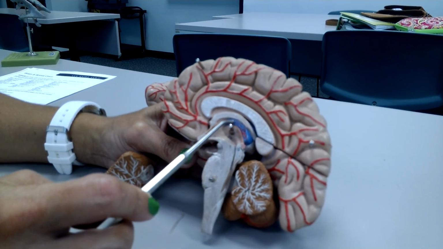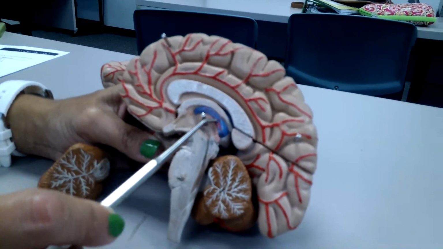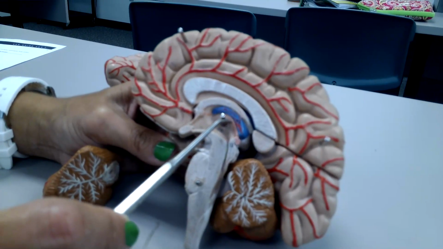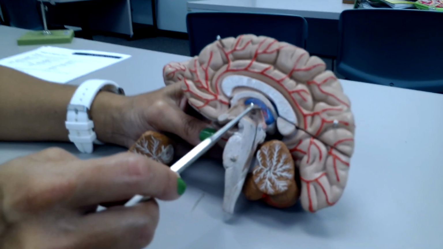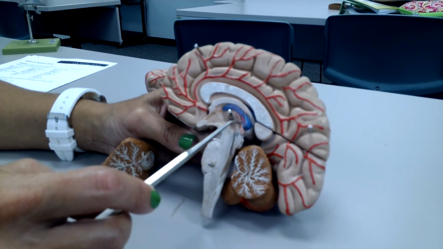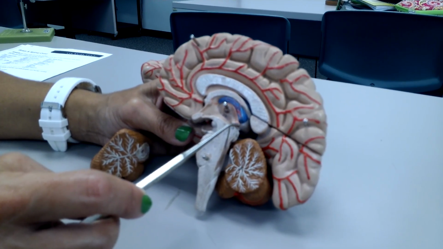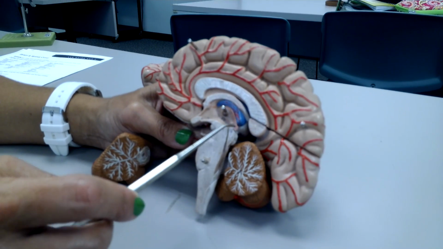The blue and red here, this is our choroid plexus of the third ventricle. The epithalamus sits above the thalamus, and that's this orange layer here and leads into that pineal gland that we just saw a few moments ago.